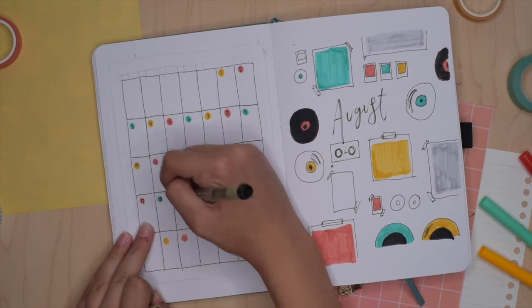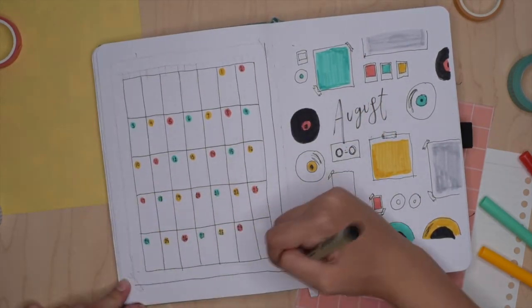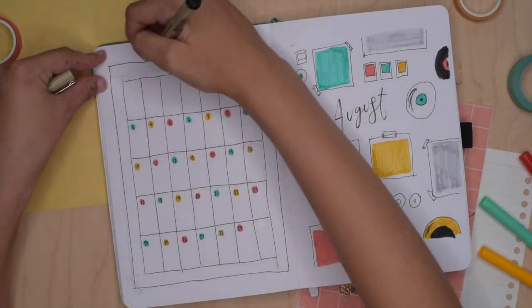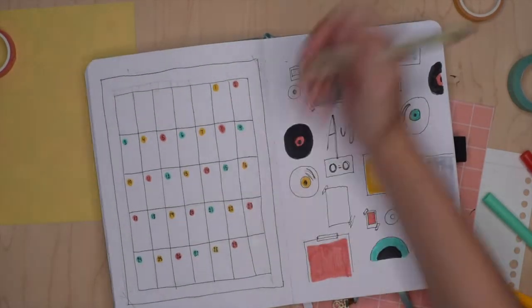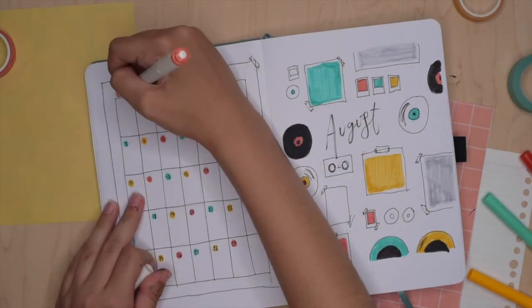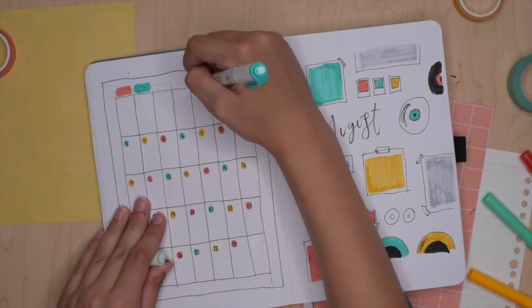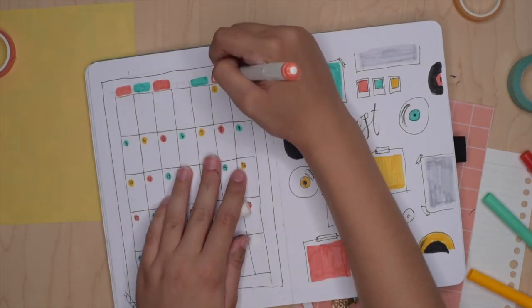But here I am just writing down the numbers and putting a circle around each number in the color palette, and then tracing around the poster that is going around this calendar. And then I'm just writing down the days of the week with the color palette.